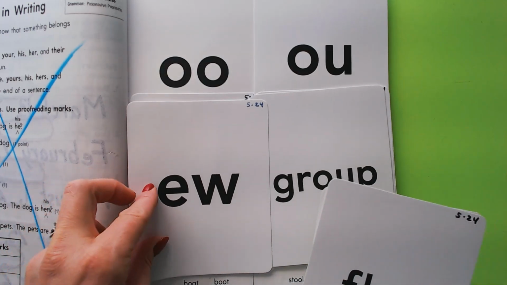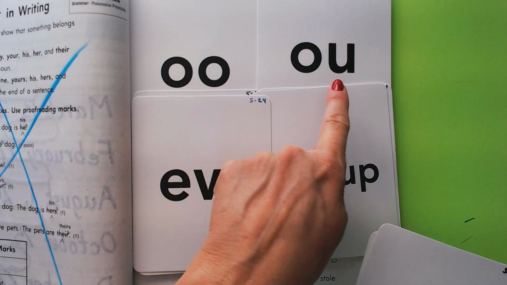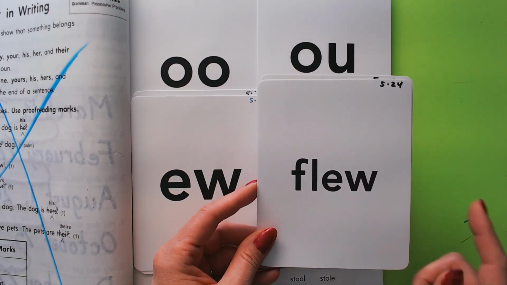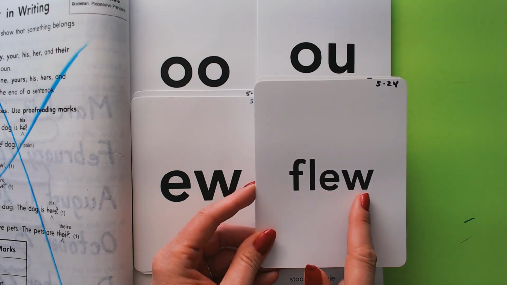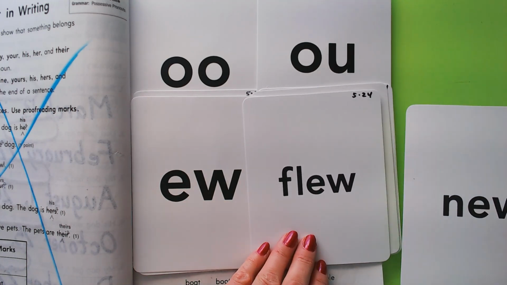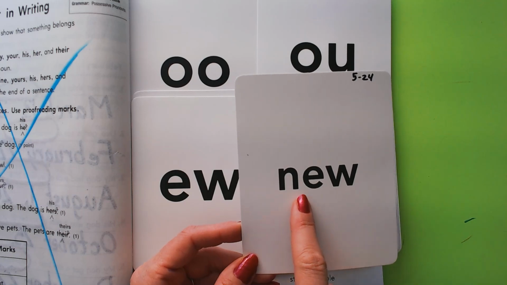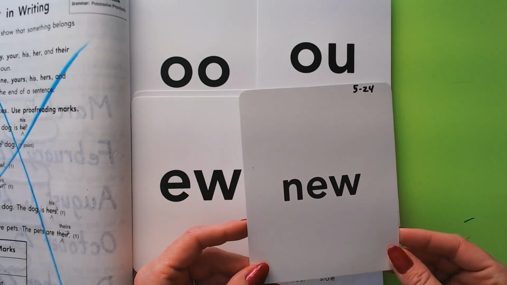Okay, this one says oo, just like OO and OU say oo. So let's practice this one. It doesn't have a picture either. Flew. Like we flew to Disney World. And last one says new, like I got some new shoes.